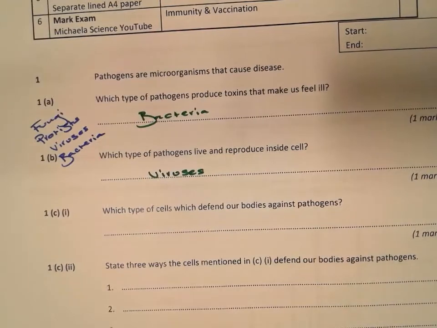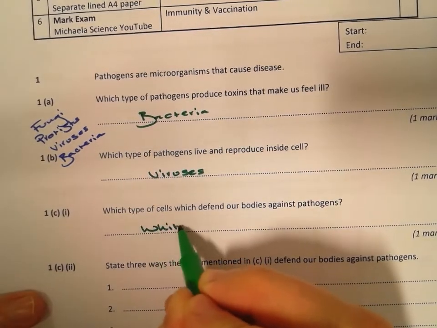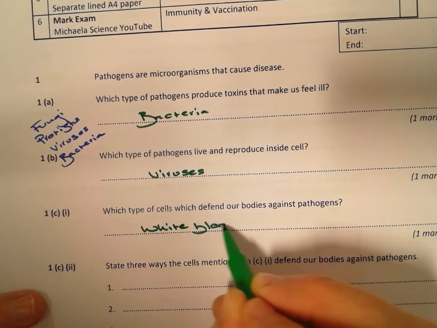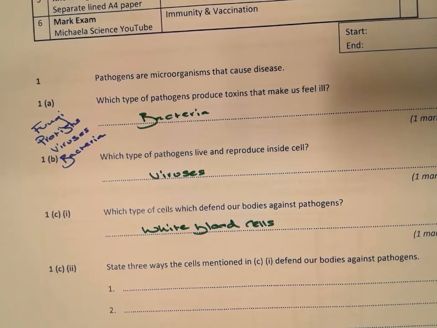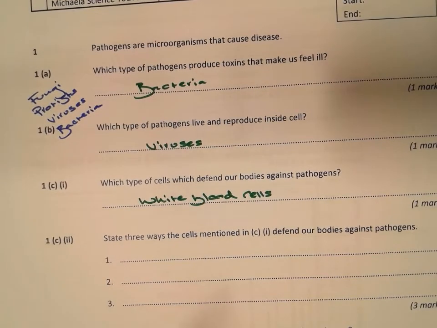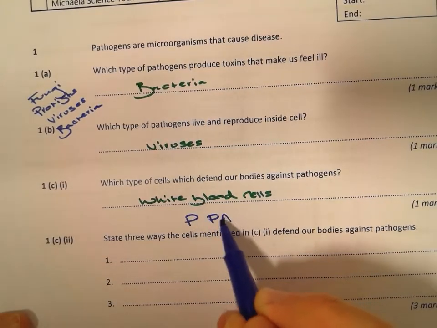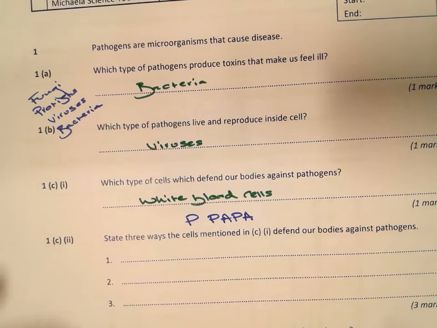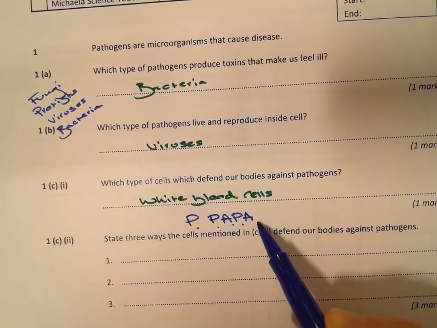The type of cells that defends our body against pathogens are white blood cells. Not to be confused with red blood cells. Red blood cells transport oxygen around the body. White blood cells defend our bodies against pathogens. There are three ways in which white blood cells do this. You can remember that with the mnemonic P-PAPA, and that stands for phagocytosis, produce antibodies and produce antitoxins.